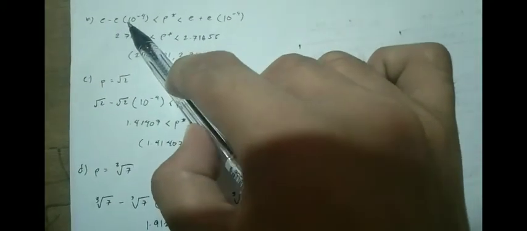So for letter B, I also forgot to write the value of P, but the value of P is Euler's number. So you just have to put Euler's number in this formula. So E minus E times 10 raised to the power of negative 4 is less than P approximate, but P approximate is less than E plus E times 10 to the negative 4.